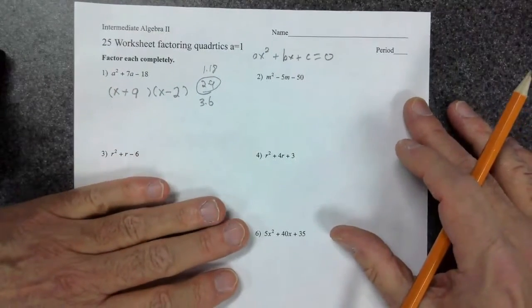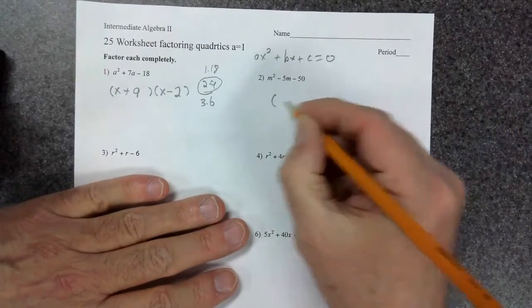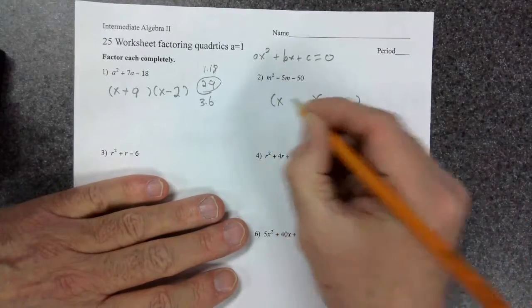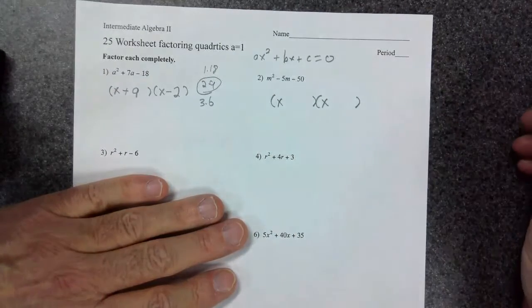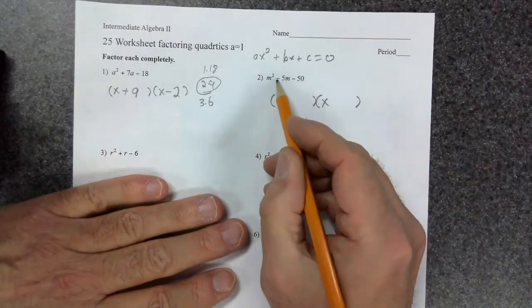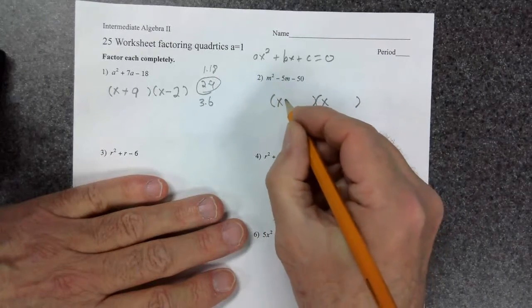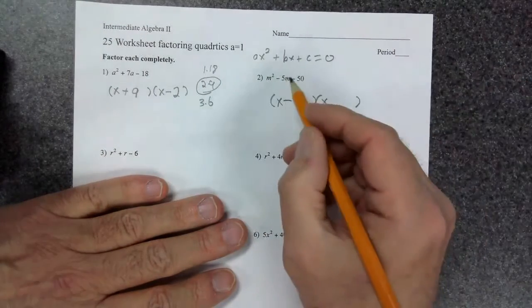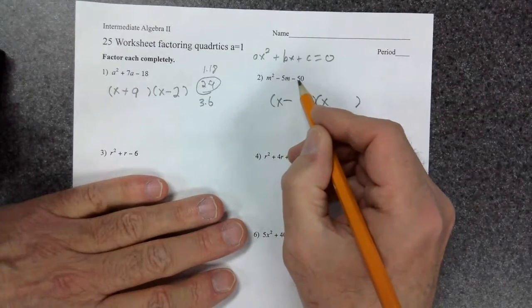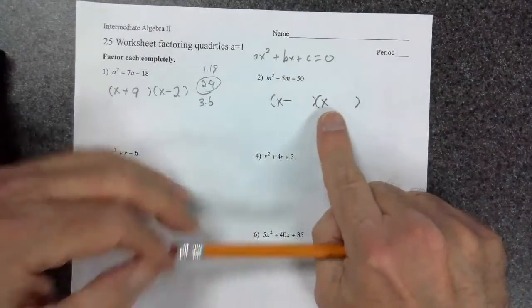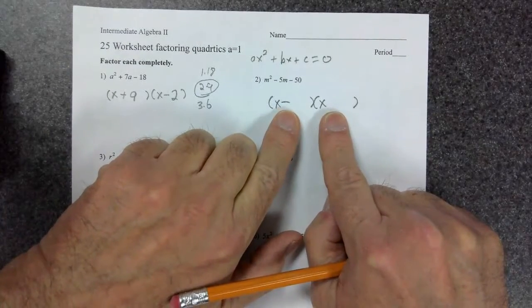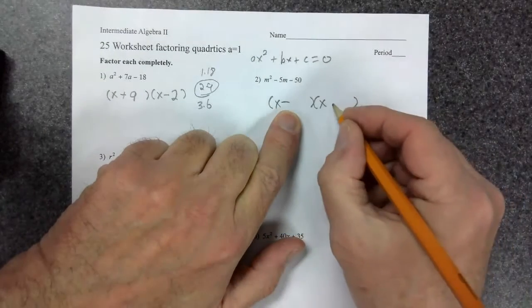All right, let's do the next one. Again, I go ahead and make my brackets. I put the x right here because that's where it goes. The sign in front of the 5, in front of the middle term, I just put right there in the first factor every time. And the sign in front of the 50, the second sign, tells me that the signs in these two factors are again different. So this one must be a plus.